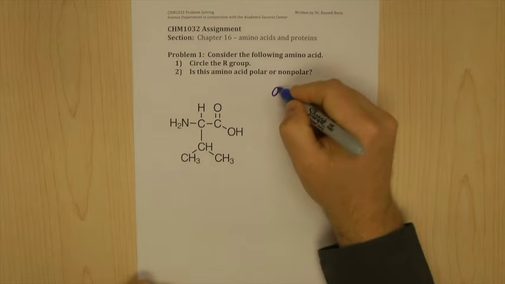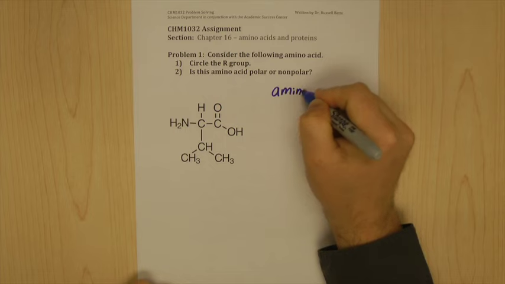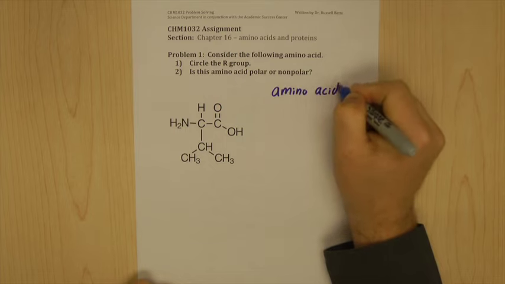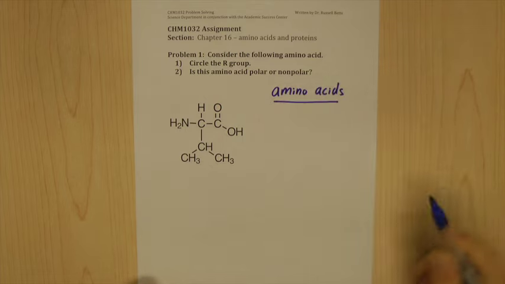Amino acids. You've all heard of them. Probably most of you have taken supplements of them. They're very important in our health. You have to have them to be healthy. They help build proteins and things like enzymes and stuff of that nature. But where does the name come from?